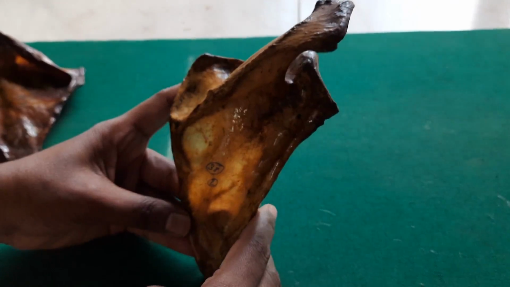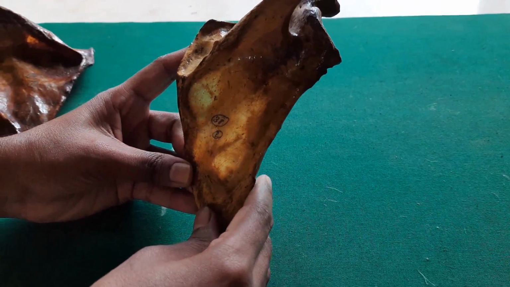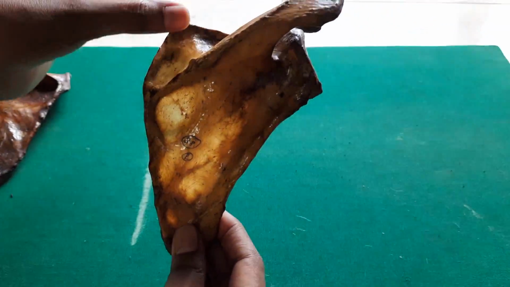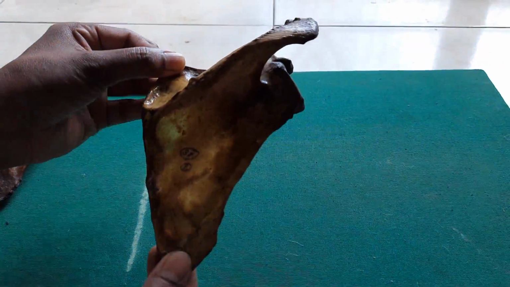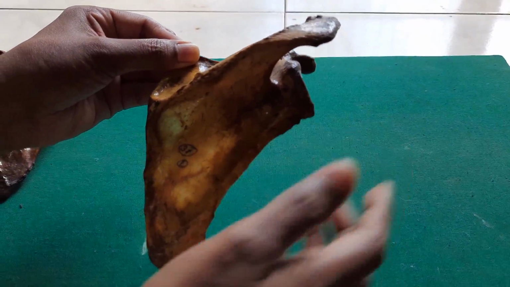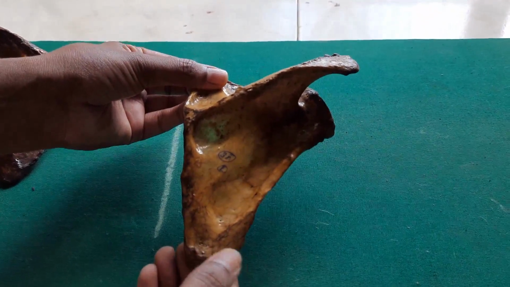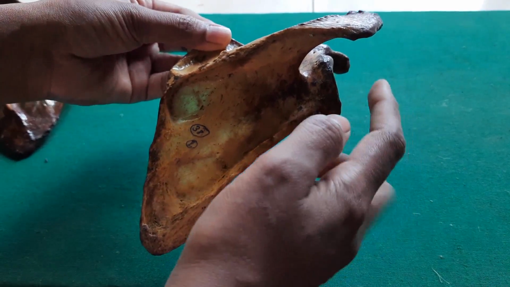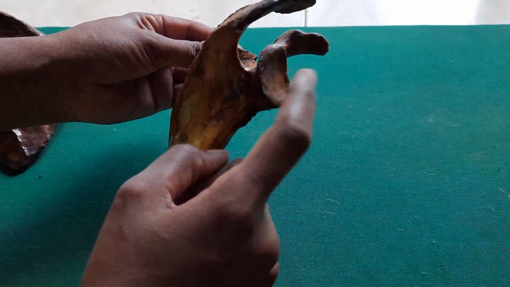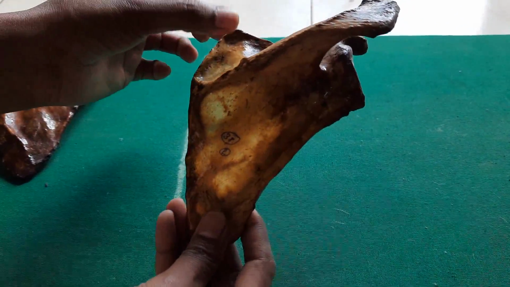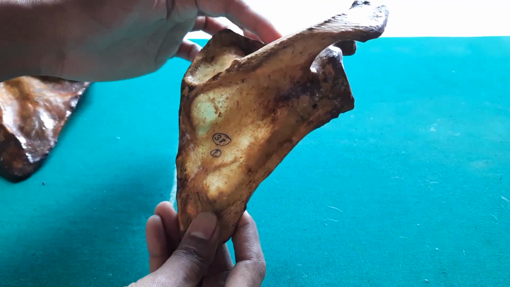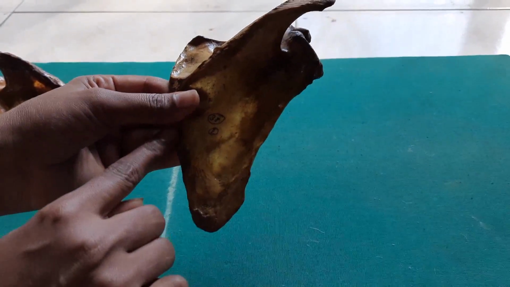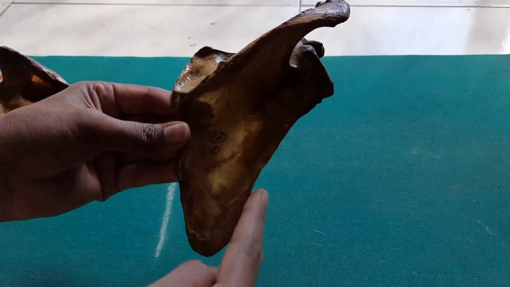So borders over. Now let's move on to the angles of the scapula. There are three angles. This is the superior angle, here is the inferior angle, and this is the lateral angle of the scapula. In the lateral angle only we have the glenoid fossa or the glenoid cavity. Superior angle lies between the superior border and medial border. Inferior angle lies between medial border and lateral border.